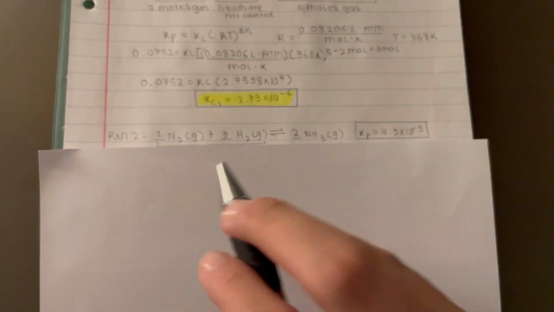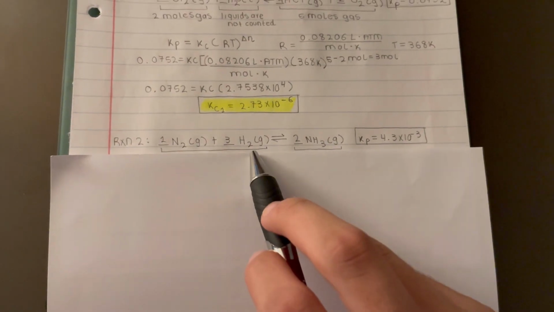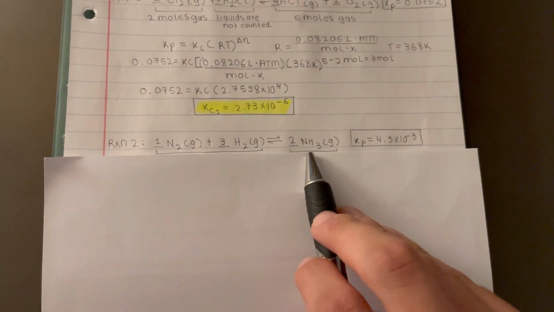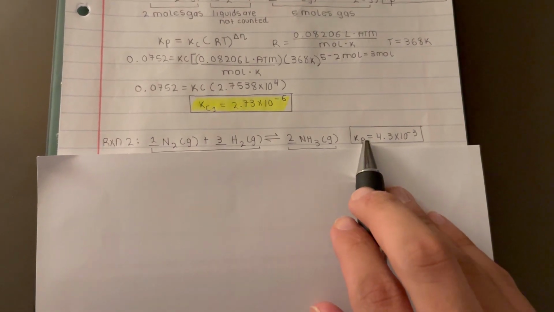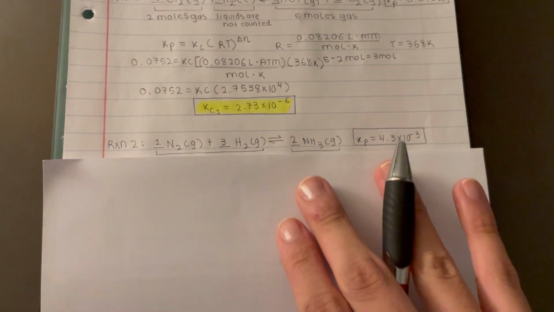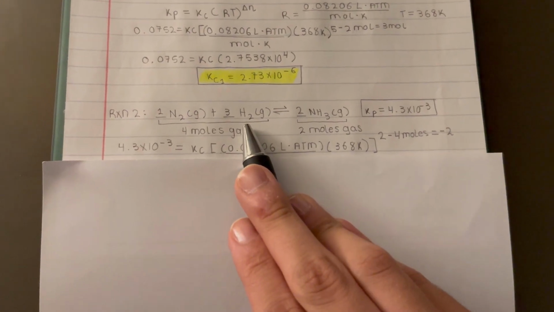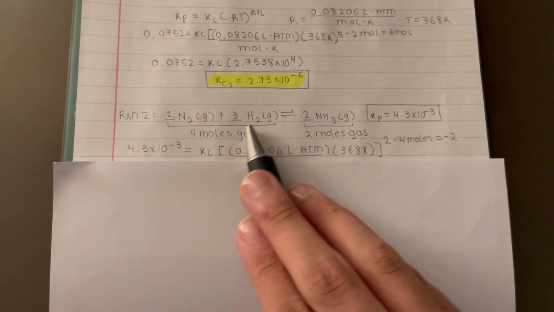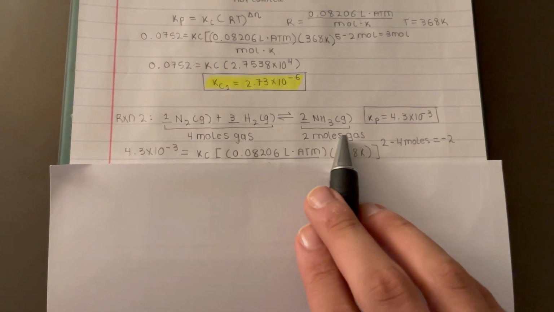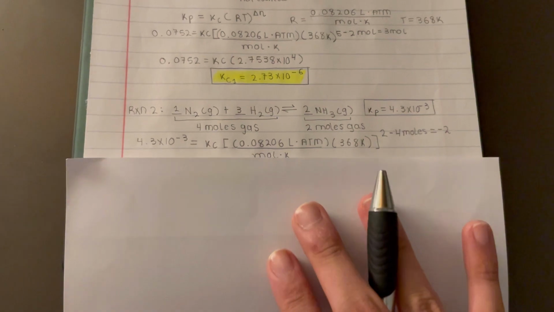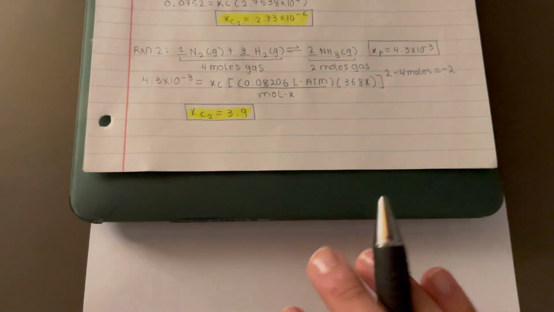The second reaction is nitrogen gas plus hydrogen gas yields ammonia gas, and the Kp value is 4.3 times 10 to the negative 3. So we're going to have to balance the equation again, and we're going to see that there's going to be 4 moles of gas on the reactant side and 2 moles of gas on the product side. So again, we're going to put everything into the formula.